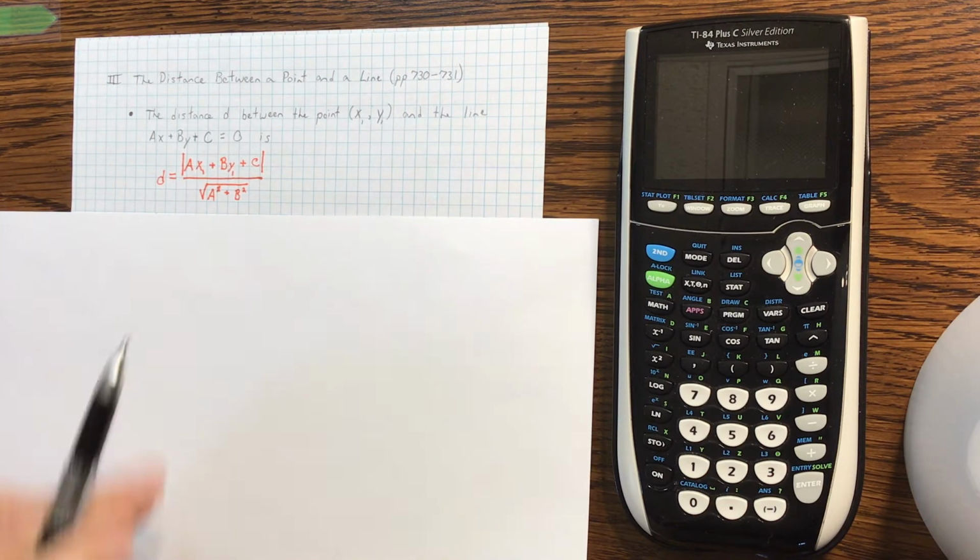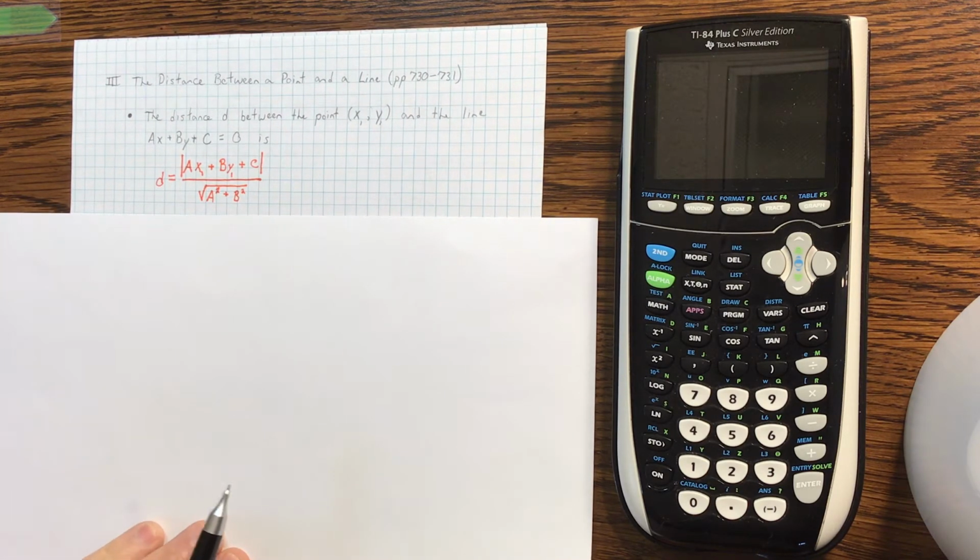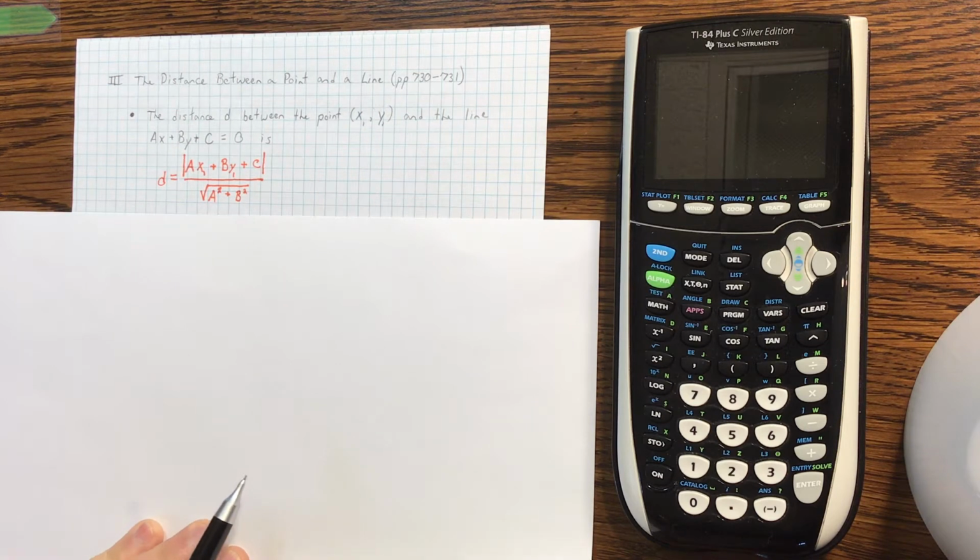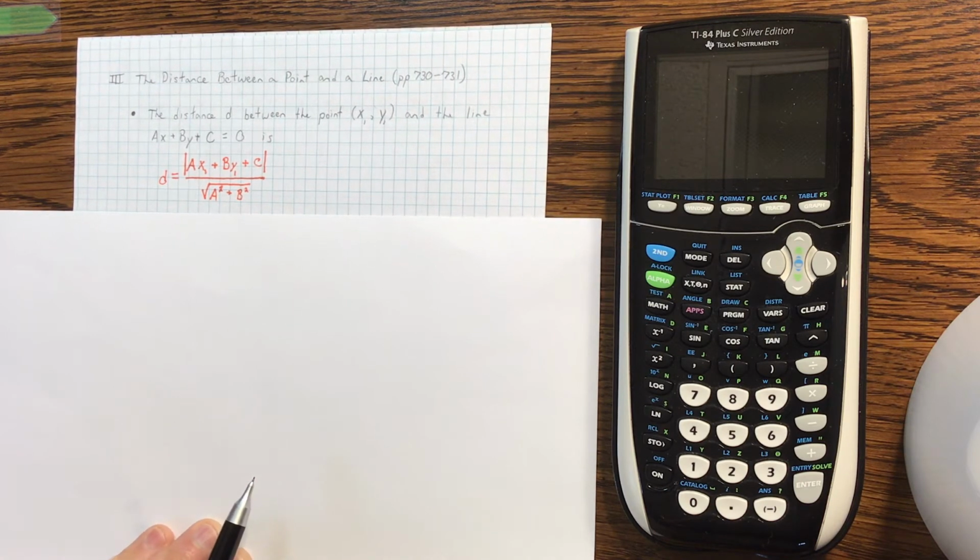The derivation of this is in your book. I'm not certain what page it's on, but I'm not going to really get involved in that because it looks like it deals with a little bit of Pythagorean theorem and looking at a triangle based upon the point and the line, a right triangle specifically.